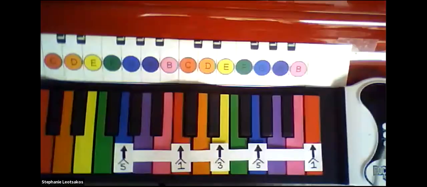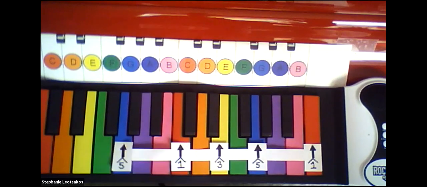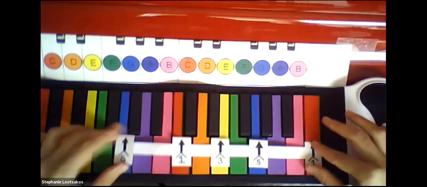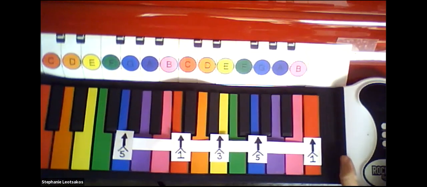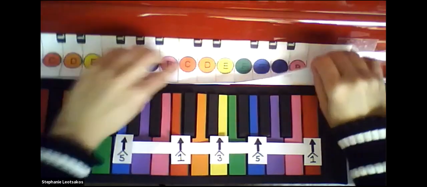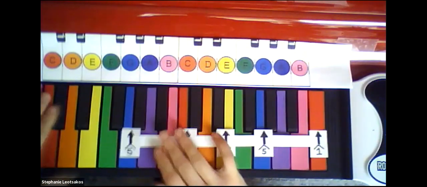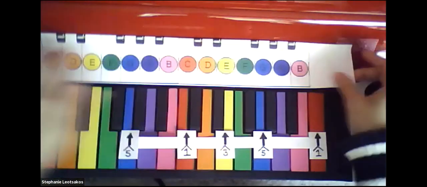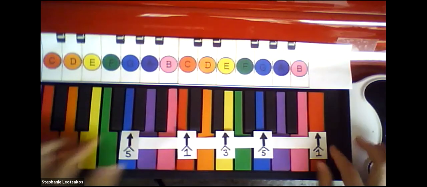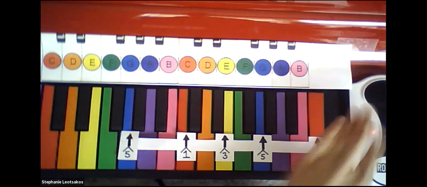This matches up to this keyboard here. Now we can easily see in the key of C major on a keyboard, albeit a colorful one, what this pattern is. So, pointing to the note here, put this on top. Stick that in there a little better. All right, hopefully you can still see that. Now here we are. Let's hear some notes on our rock and roll it keyboard.